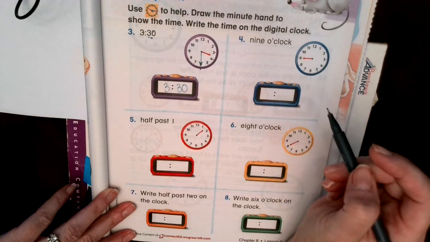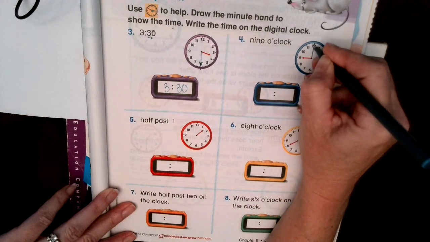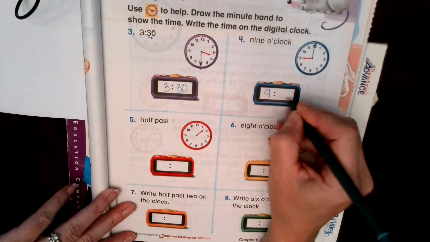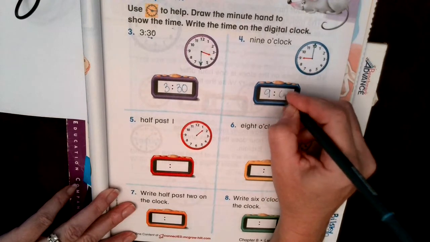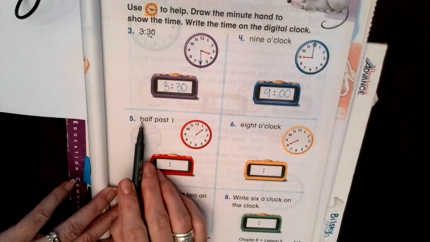All right, 9 o'clock. Do you remember where the o'clock goes? That's right, up to the 12. So draw your minute hand straight up. And then how do I write 9 o'clock? How do I write o'clock? Just O-O, right? 0, 0. Good job.